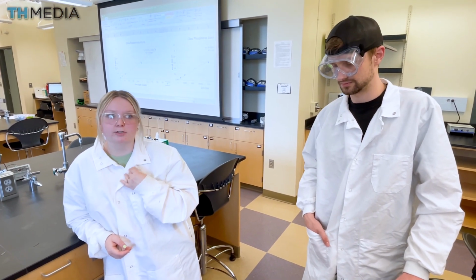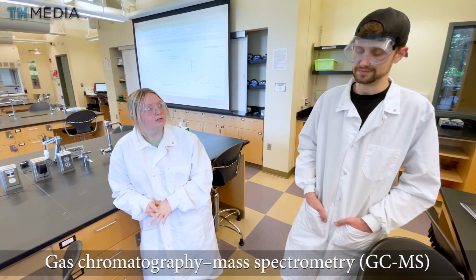He's doing water, and then I'm doing soil because my antibiotics are not water soluble, so they won't stay in the water. They'll stick to the soil though. So I'm taking soil from the banks of the streams, and then we're running it through solid phase extraction, and then GCMS.